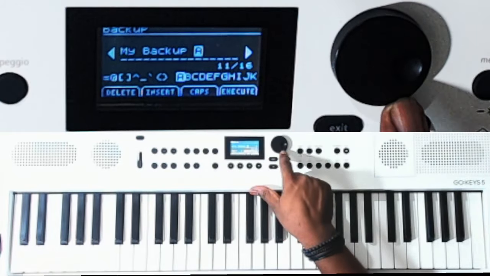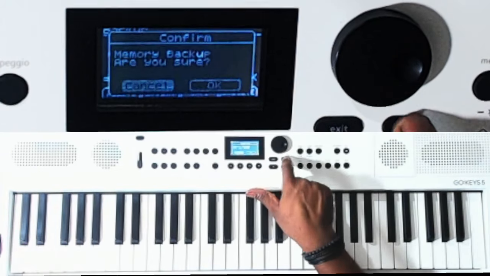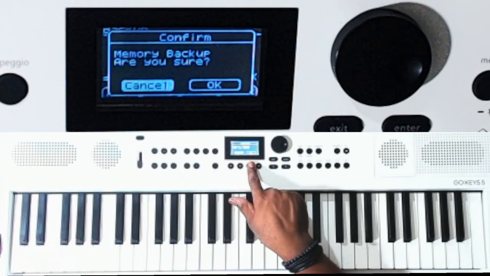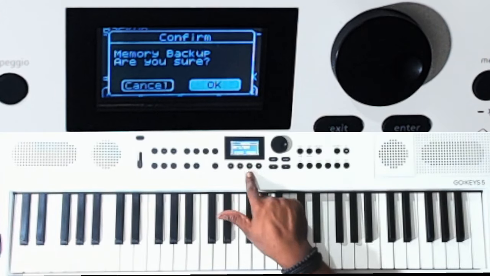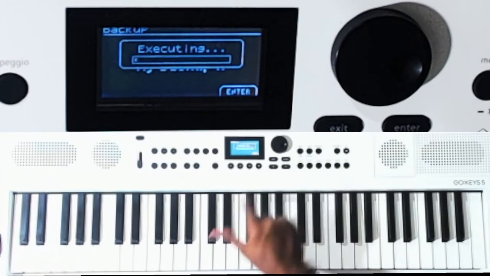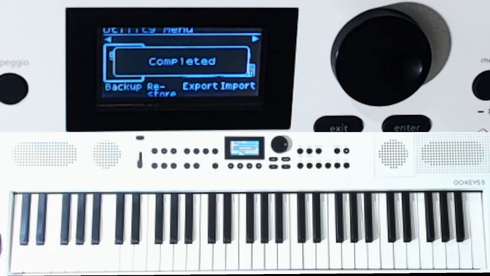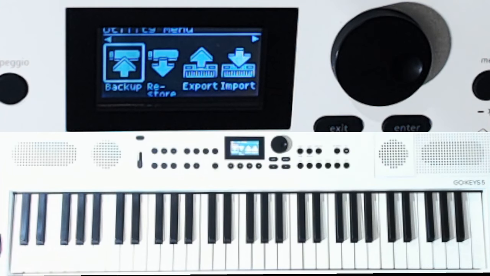Let's see, my backup A. Okay, memory backup, are you sure? Okay, and enter. Executing. Okay, it says it's completed.